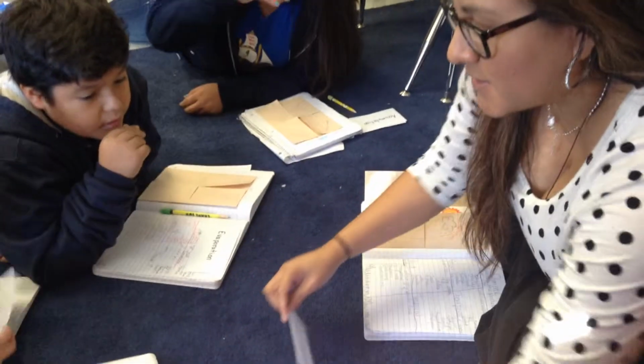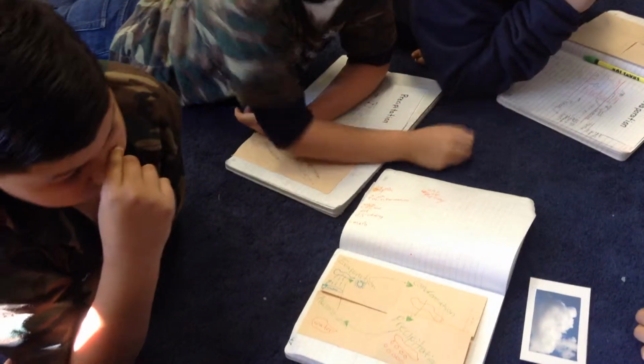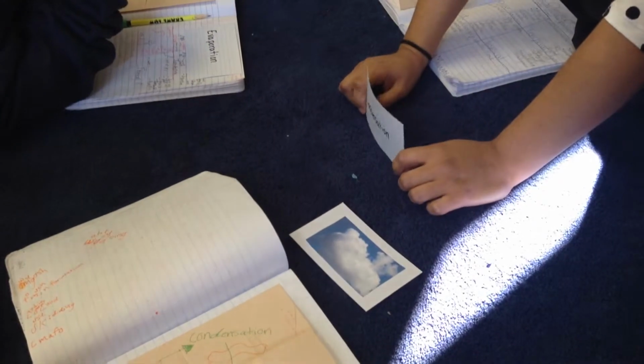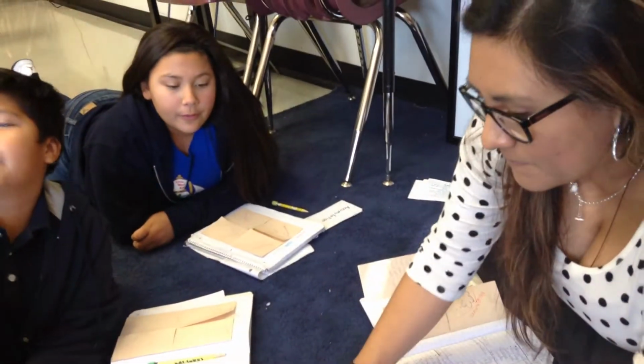Okay. So, the last one is condensation. Condensation: water vapor gets cooler and changes to droplets of water. Condensation is almost always going to be shown as droplets on a container.